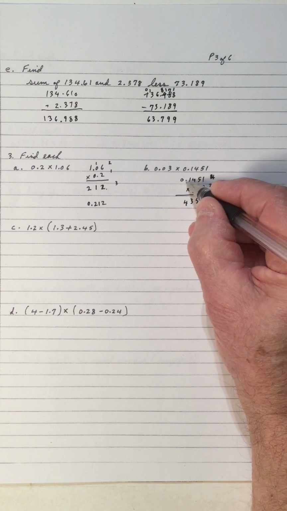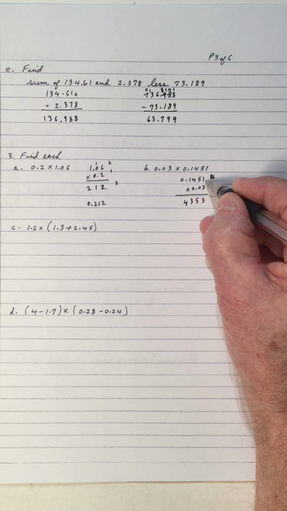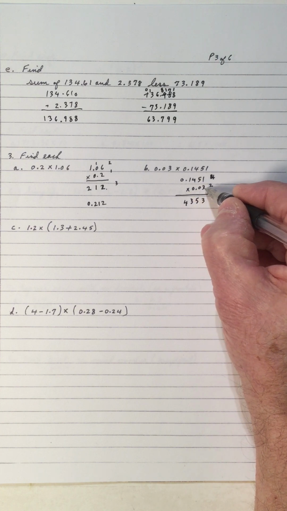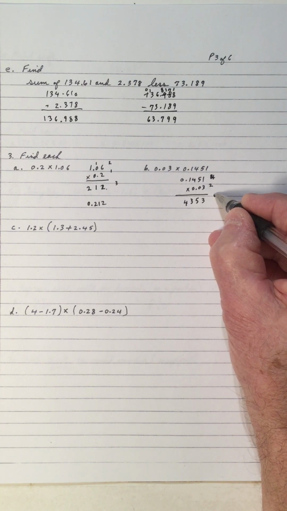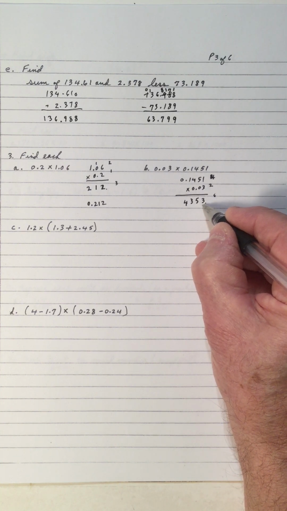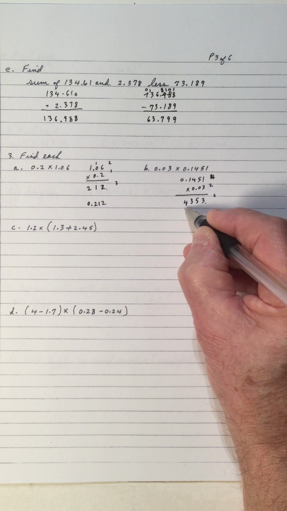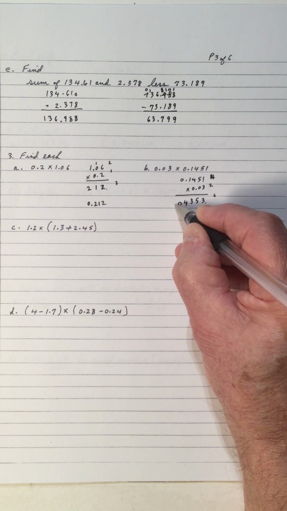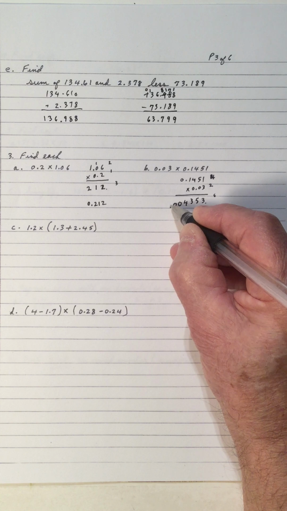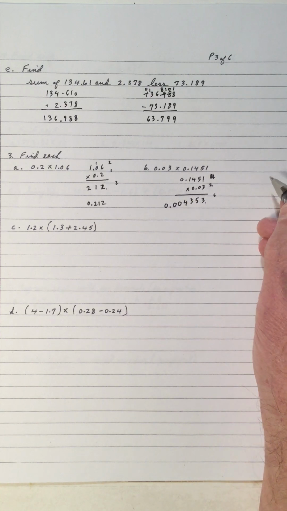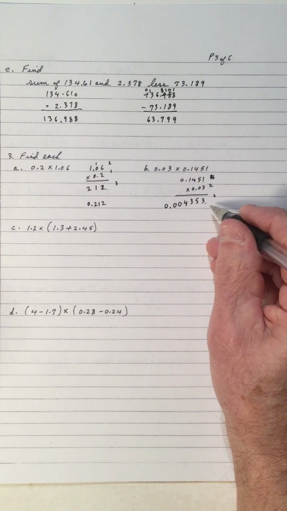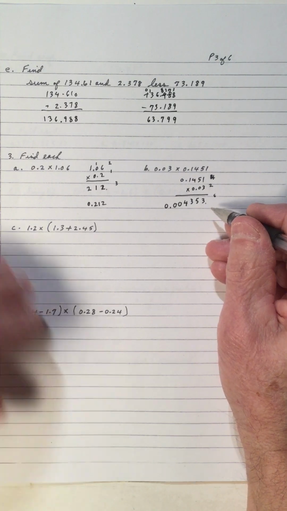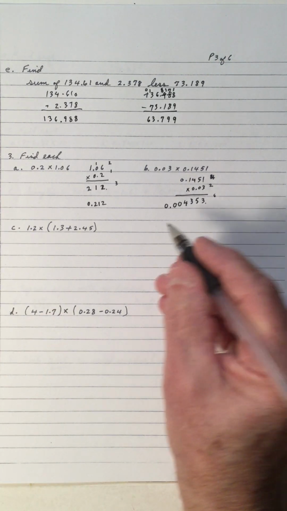If you move the decimal to the end here, that's 4 decimal places. This is 2 decimal, 6 altogether. So we have to go 6 places from here: 1, 2, 3, 4, 5, 6. So we put the 0 there. So that's the multiplication. Again, I'm using my pen all the time.